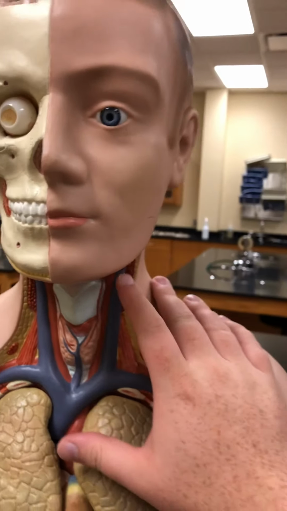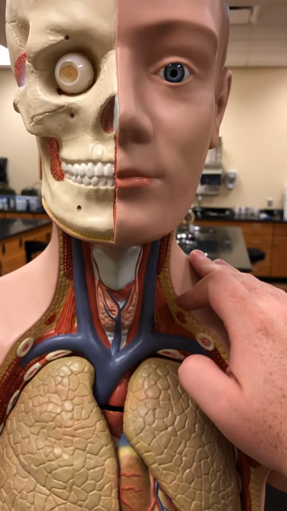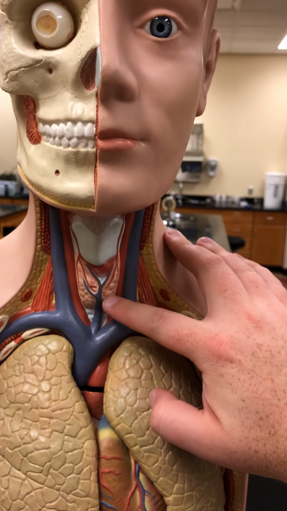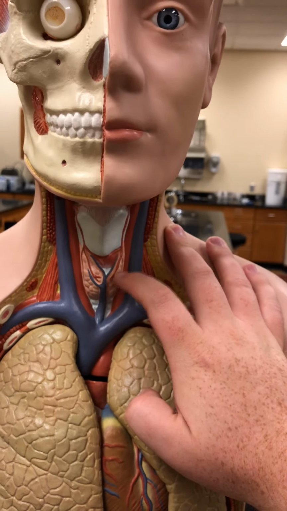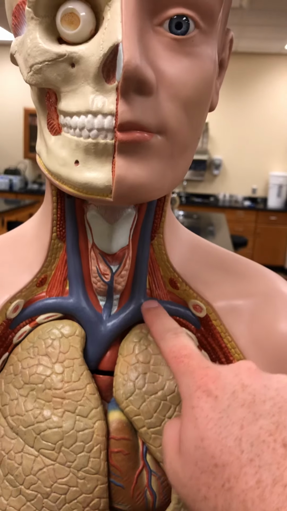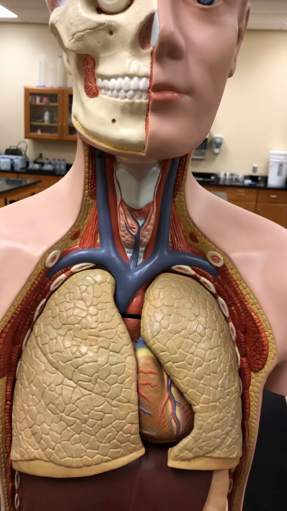And then as we move into the neck, as we move a little more inferiorly, we can actually see the thyroid gland right here. Okay, looks kind of like a butterfly. We can see different veins and arteries. Systemic veins are going to be blue, systemic arteries red. That's flipped going to the lungs. We'll focus on that in 202.